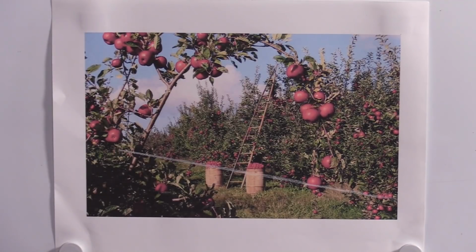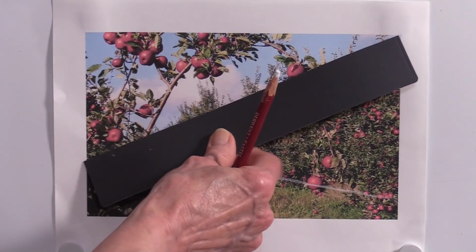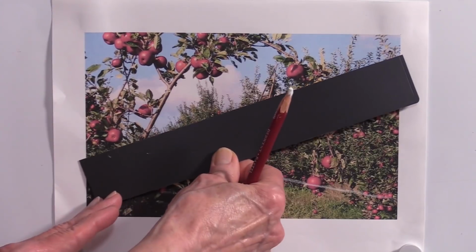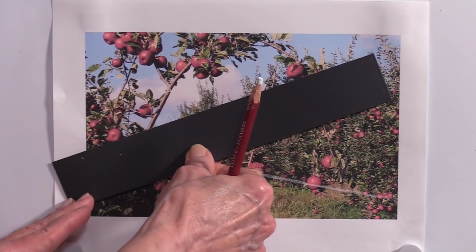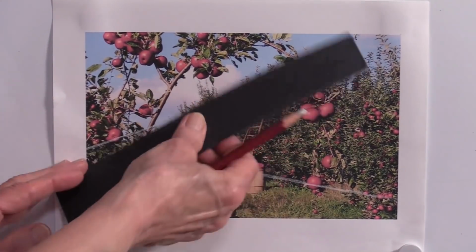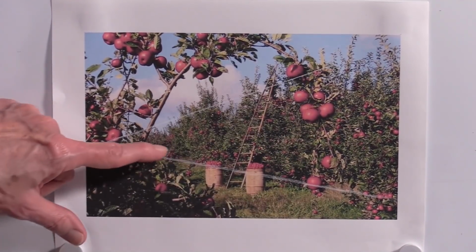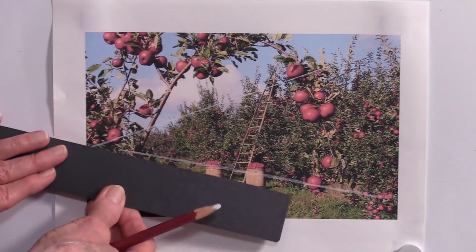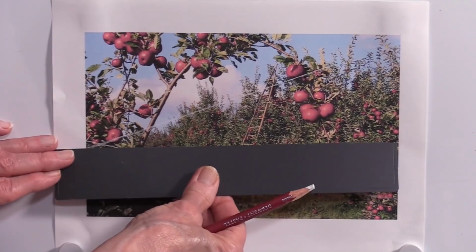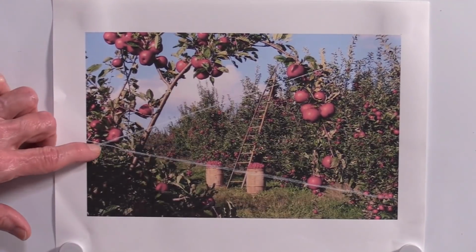But where is that other edge? So we have here our clue. These are the tops of the trees. So if we can find some alignment with the tops of those trees, then we find that the vanishing point, these are going to intersect. Let's pull this line up like that. There is our eye level right there, and our vanishing point is right there.